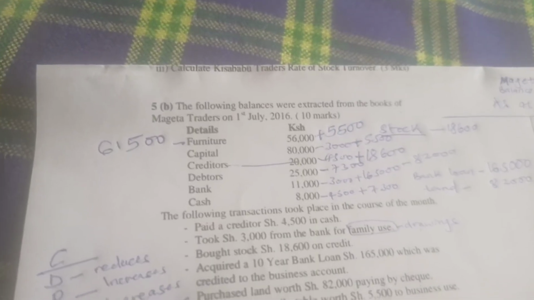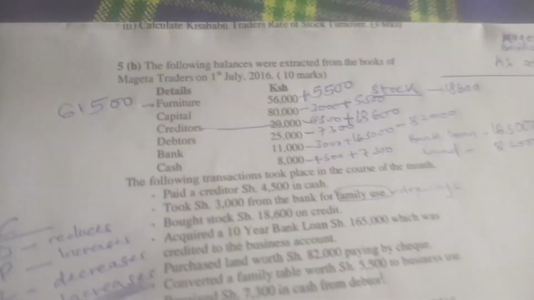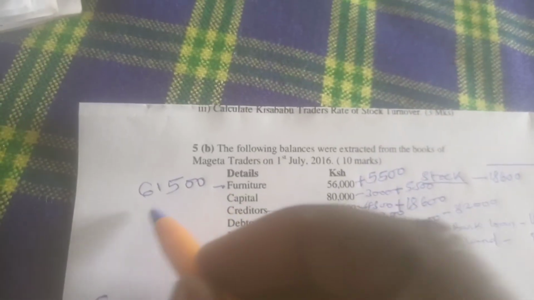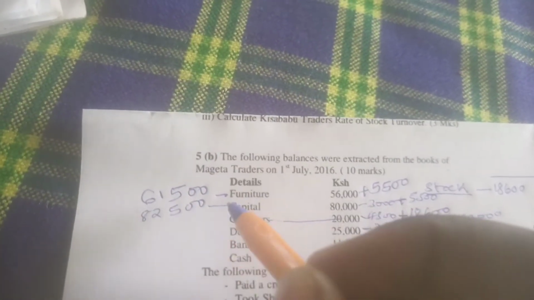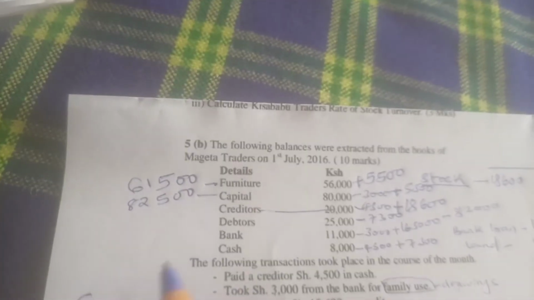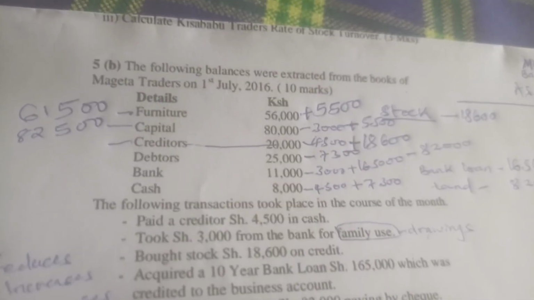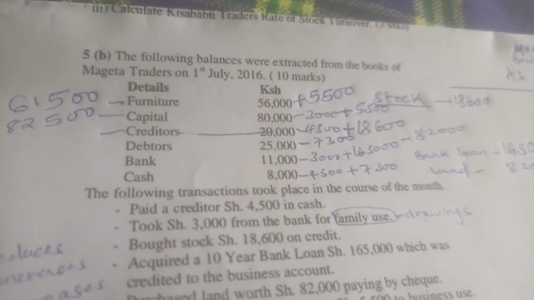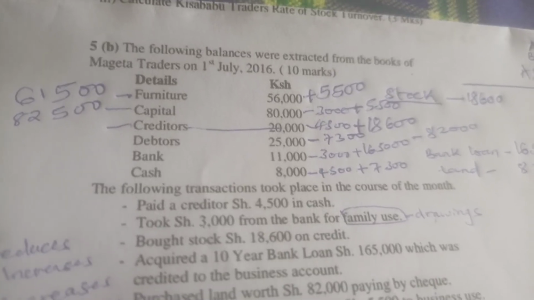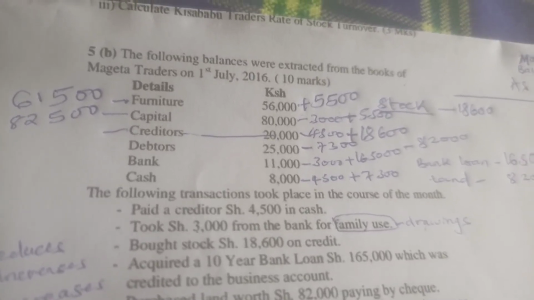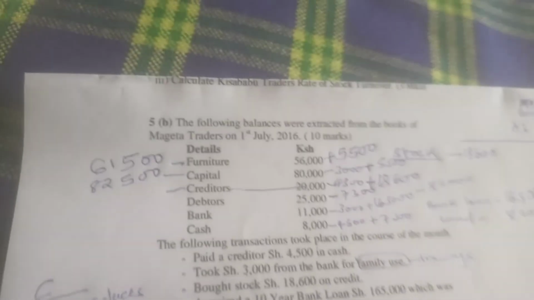61,500. Then we have capital: 80,000 minus 3,000 plus 5,500. Learners, they should give us 82,500. Yes, that is the figure for the capital. The next one is the creditors. The creditors, we have 20,000 minus 4,500 plus 18,600. Learners, that should give us around 34,100.